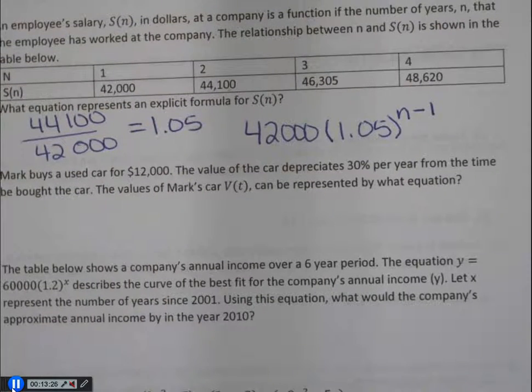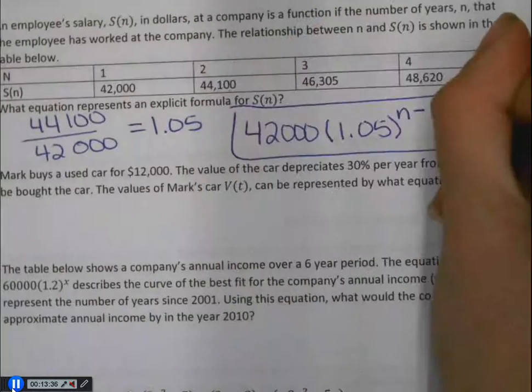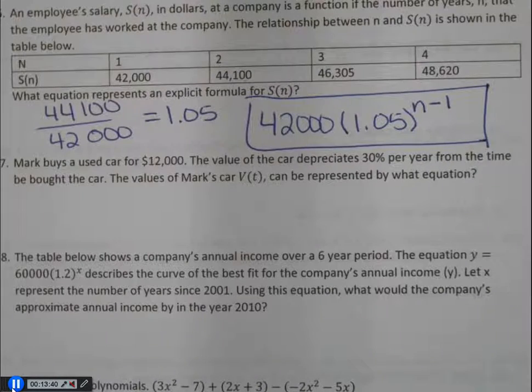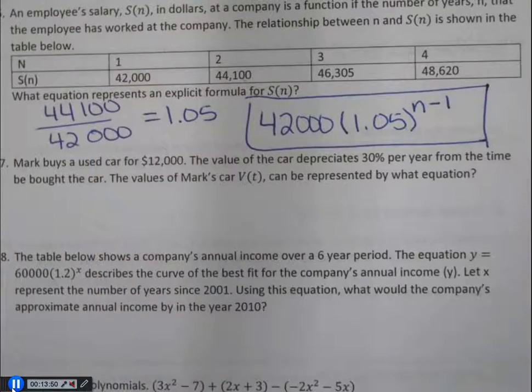So when I plug in numbers, I don't want it to give me the wrong amount for different years. Questions on finding this guy's salary? Because I already started off with 1, typically we start with 0. So since I started with 1, it's 1.